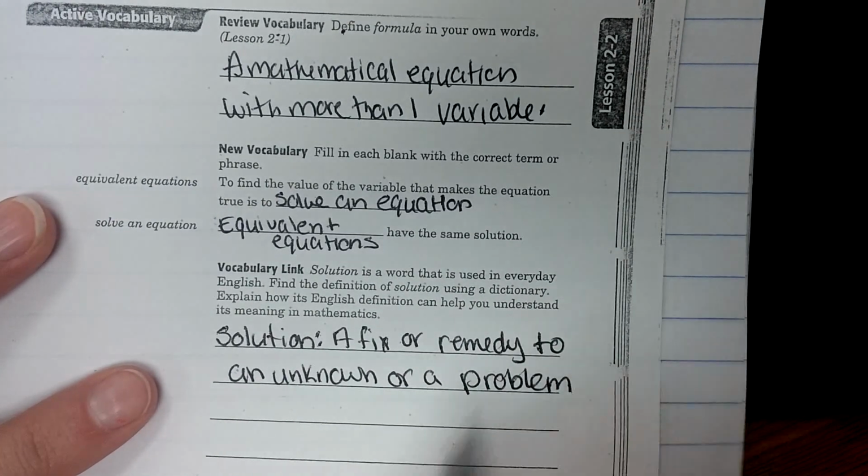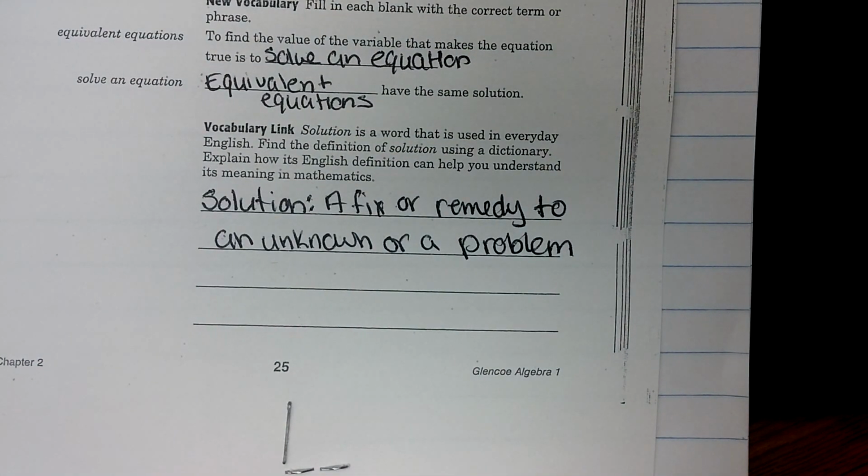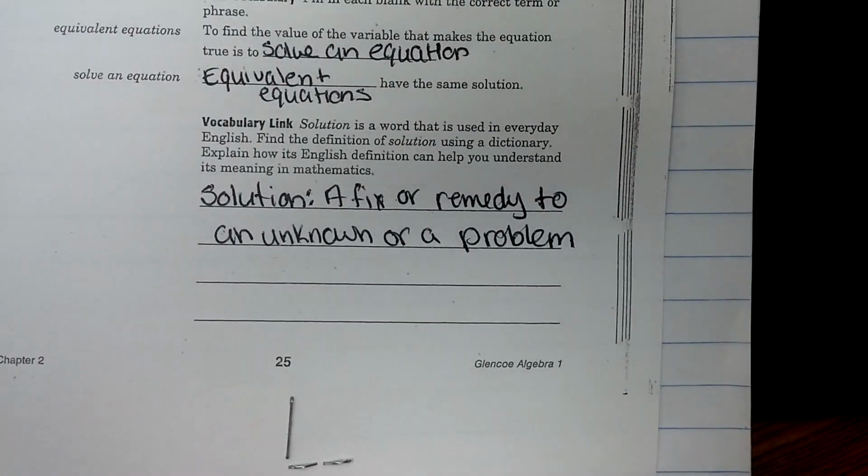So if you say, I have the solution to that problem, that means you can fix what's going on. So say, for example, your pencil breaks during class, the solution would be to get up and sharpen it. So you're fixing the problem.